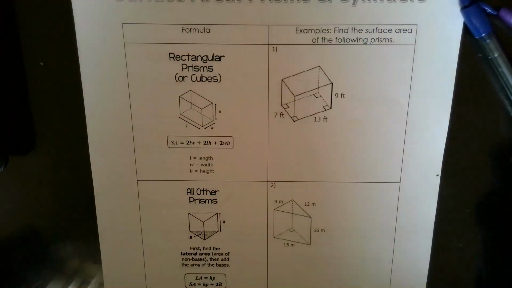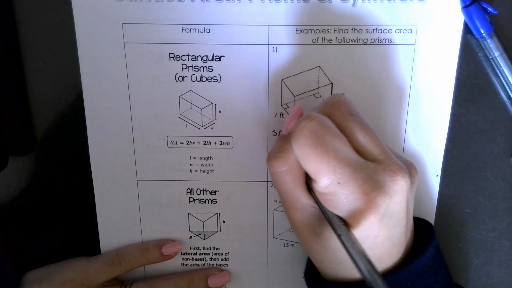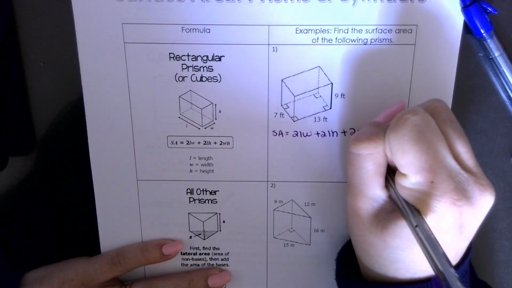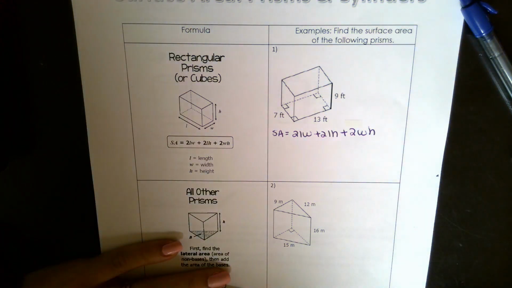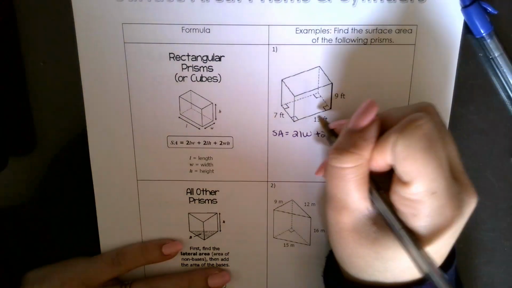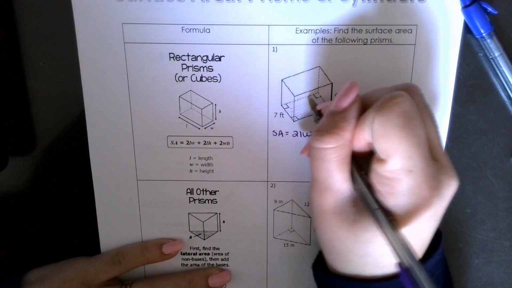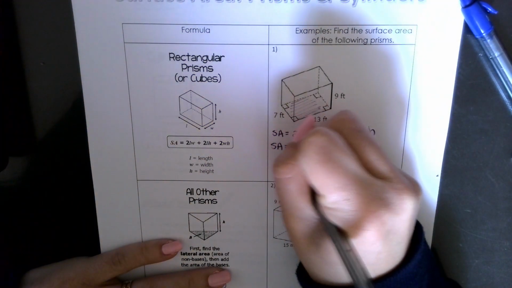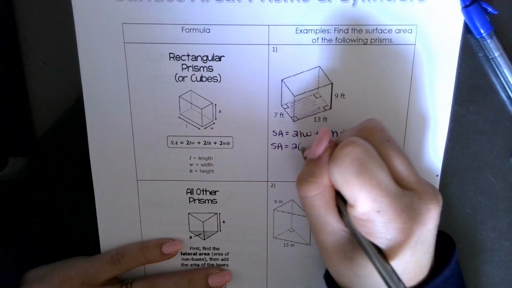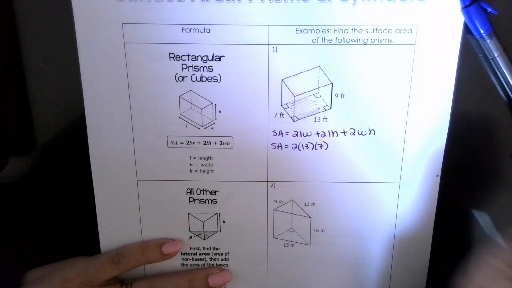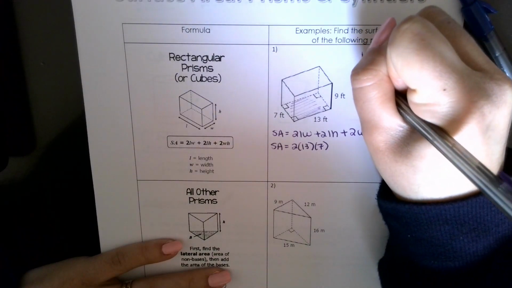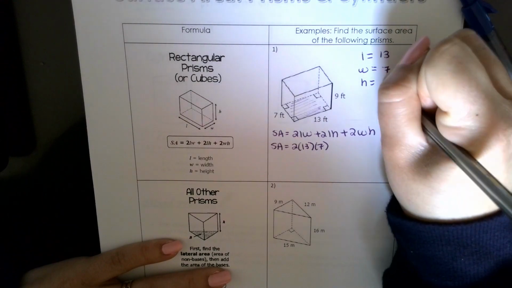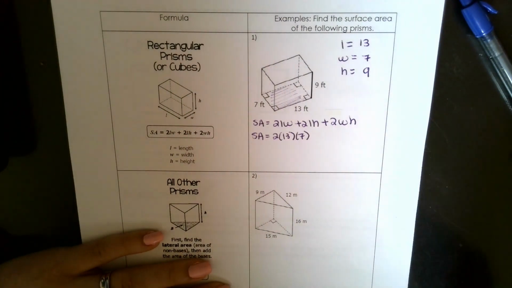So let's go ahead and write the surface area. The formula is 2 times length times width plus 2 times length times height plus 2 times width times height. Okay, so length times width. So that's basically here, the bottom. And remember, whatever's in the bottom's on top. So we have 2 times the length, which is 13, times the width, which is 7. If you prefer, in the beginning, you could go ahead and just label it right away, if that makes it easier. So my length here is 13, width is 7, and height is 9. So that's always helpful if you want that to be done.